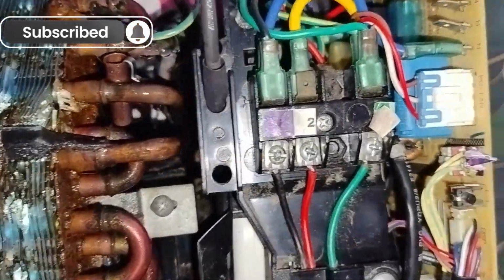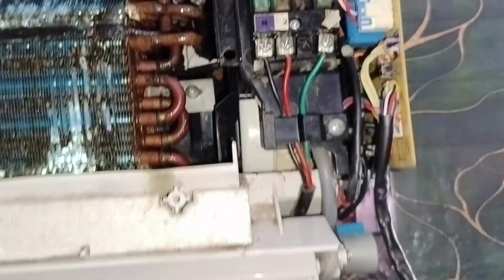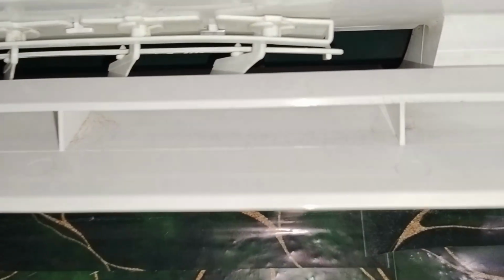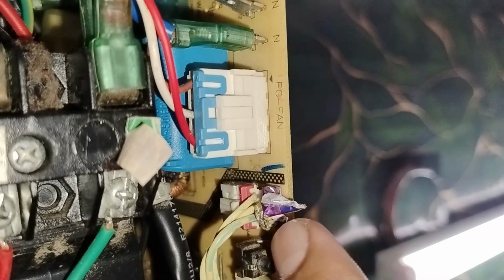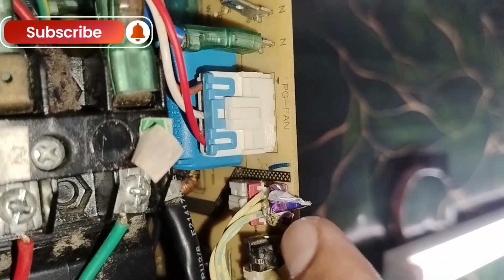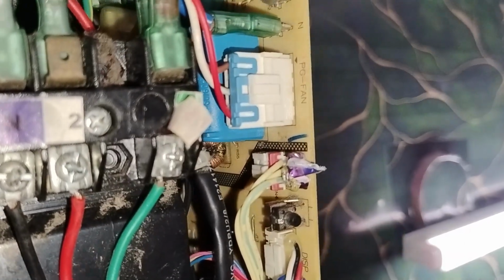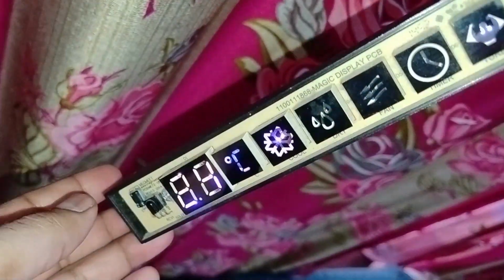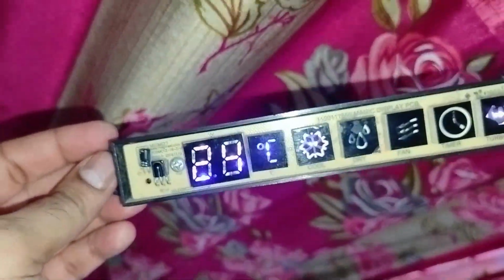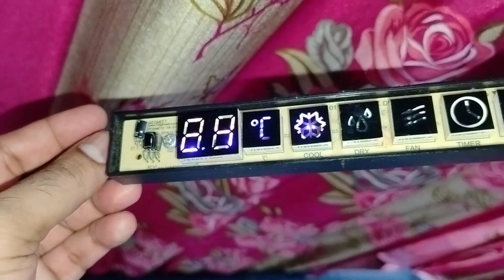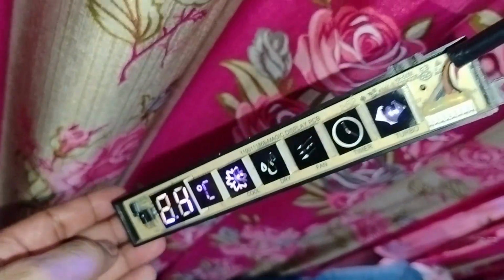Alright, so now it's turned on, and you can see the blower motor is working nicely. The fault was here. The connection was loose, the socket. So I put some paper inside of it, and this thing is working fine. And you can see 24 degrees centigrade, and it's working fine.